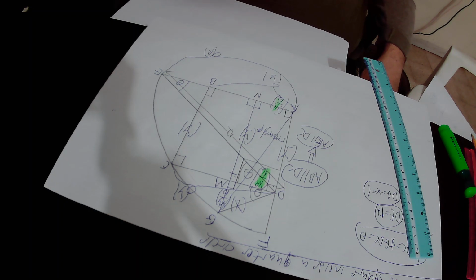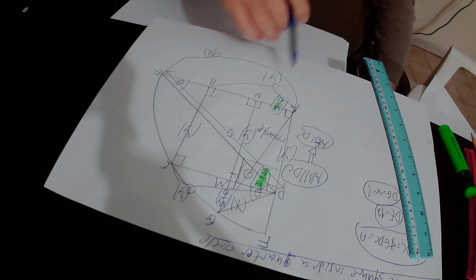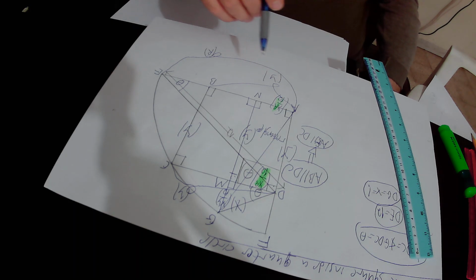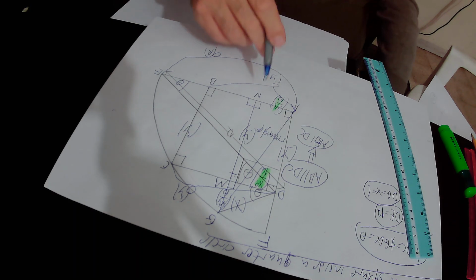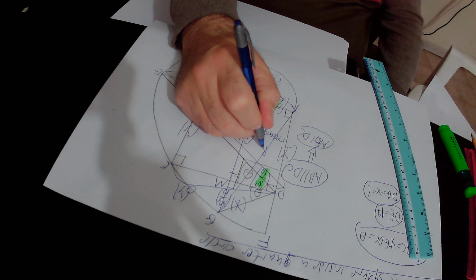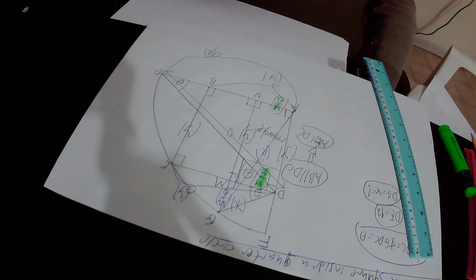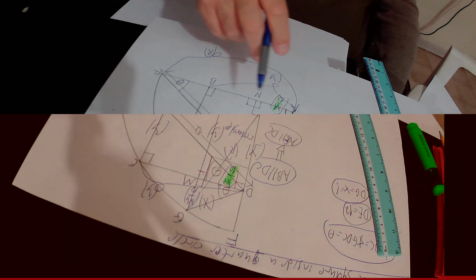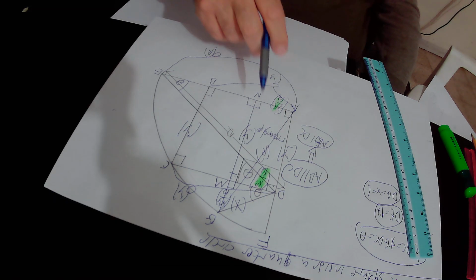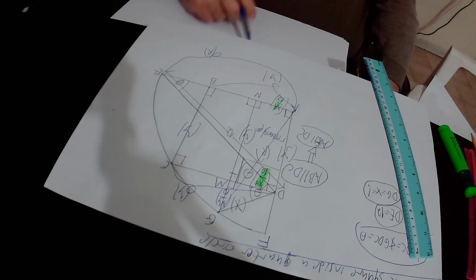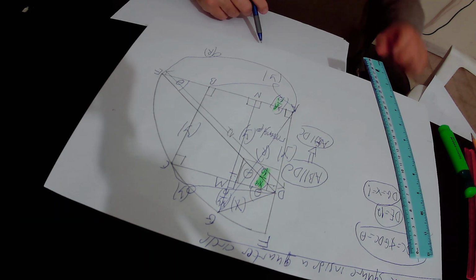So this is exactly the definition of a radius. Therefore AG is the radius of this quarter circle, equal to R. By joining points A and G, we created the right triangle AGN. I'll copy this right triangle AGN in a new page, and we'll implement on it the Pythagoras theorem.